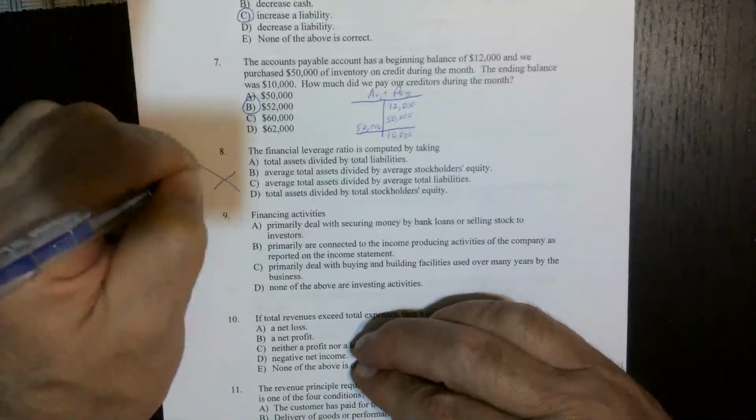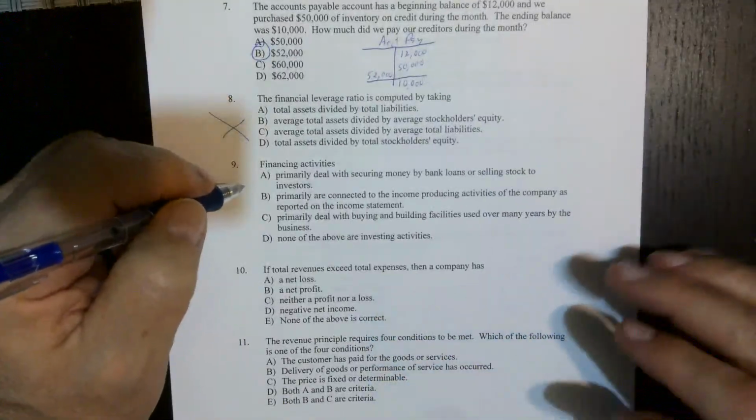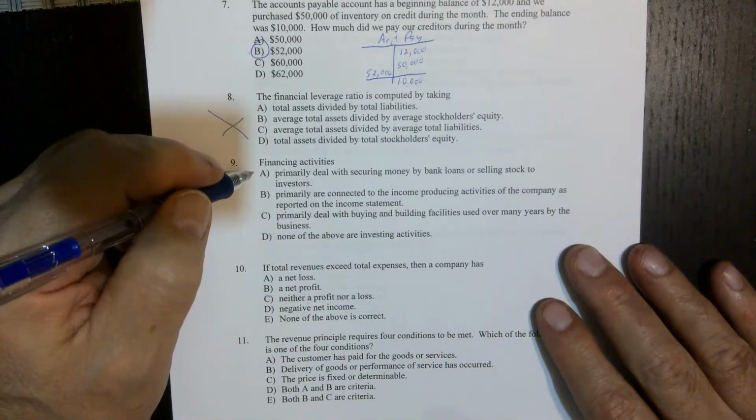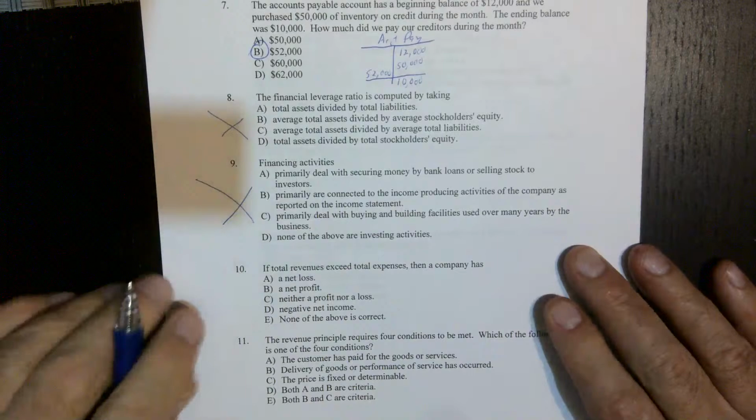Again, we won't have that. Don't worry about it. Financing activities. Again, that's a cash flow statement. You won't have that.